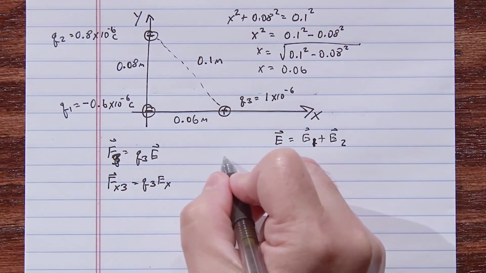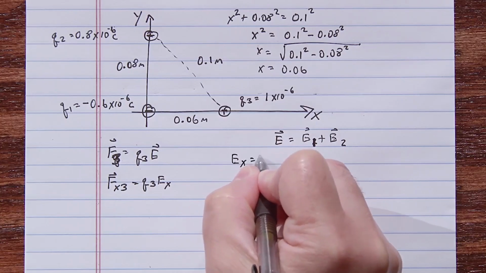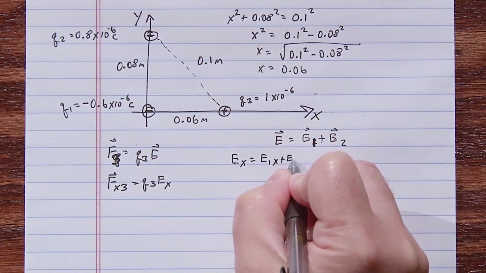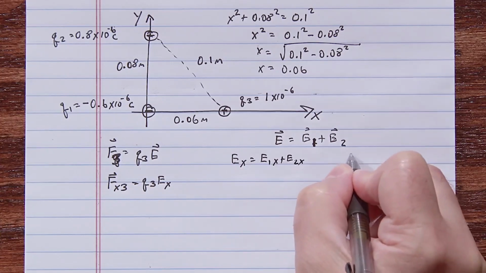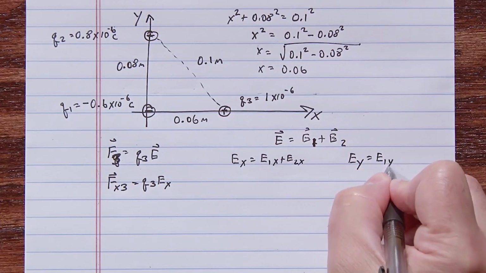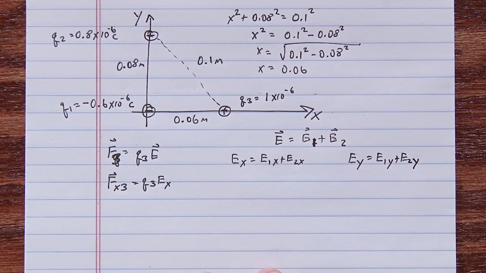And so Ex would be equal to E1x plus E2x, and Ey would be equal to E1y plus E2y. So we have to figure out the x and y components of both of the electric fields from charge 1 and charge 2.